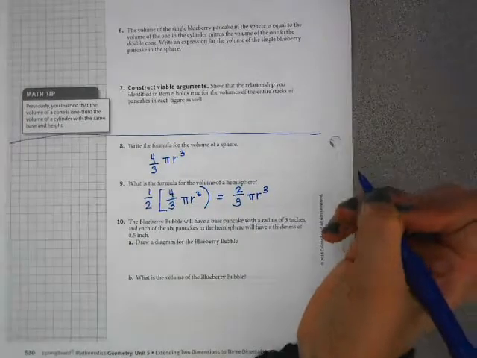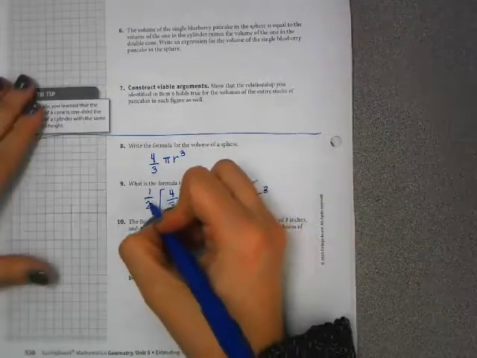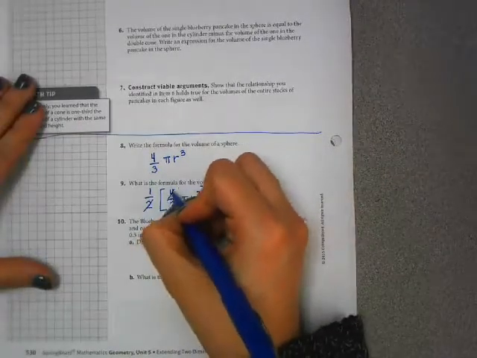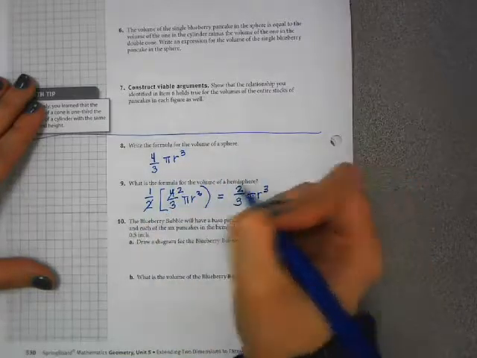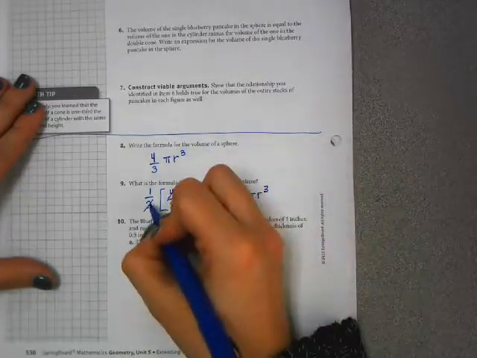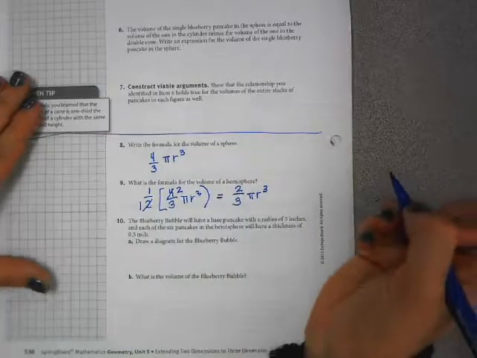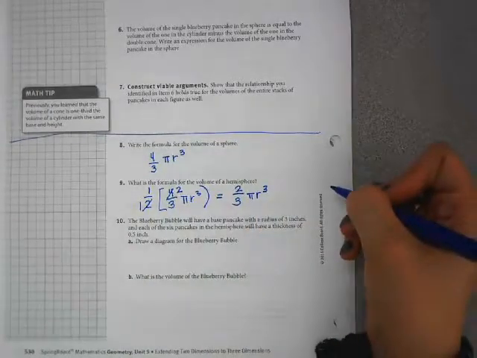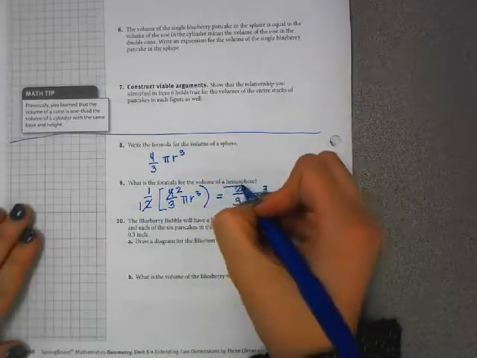And if you're confused where the 2/3 came from, 2 and 4 divide out, so we're left with 2. 2 times 1 is 2, and then this is a 1. So 1 times 3 is 3. Okay, so that's where 2/3 pi r cubed came from. So this is for a hemisphere.